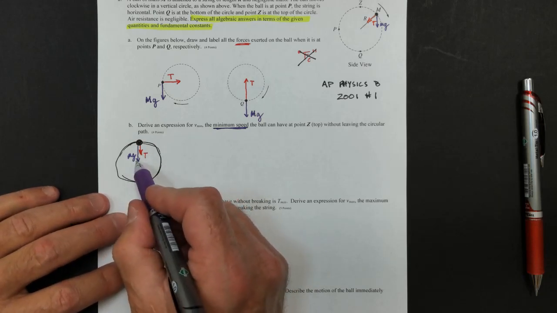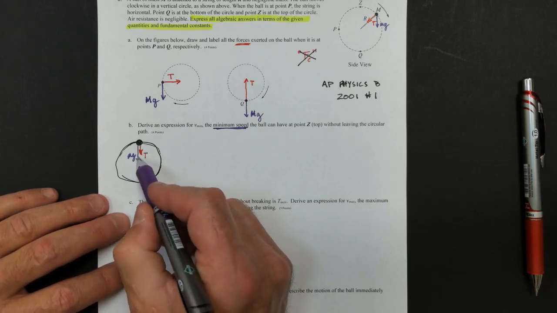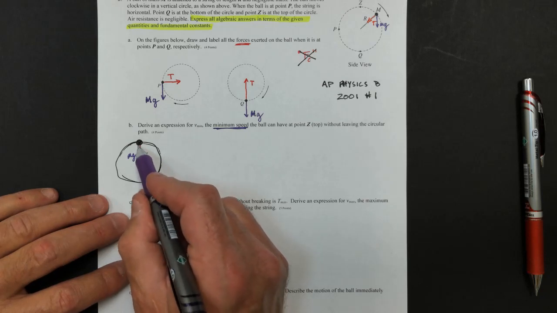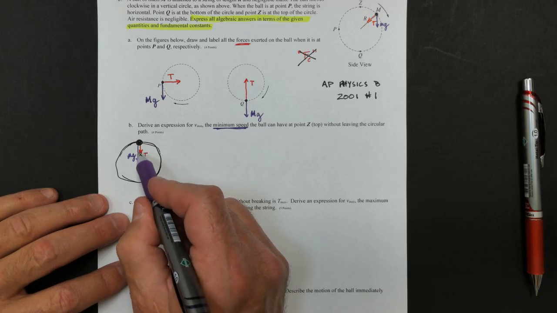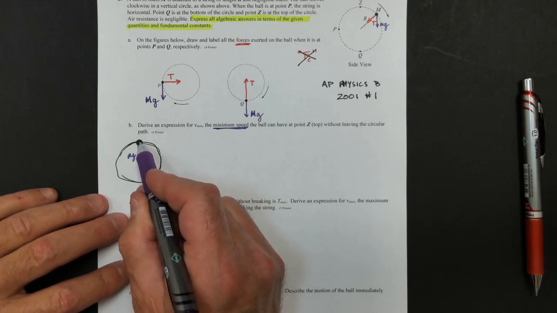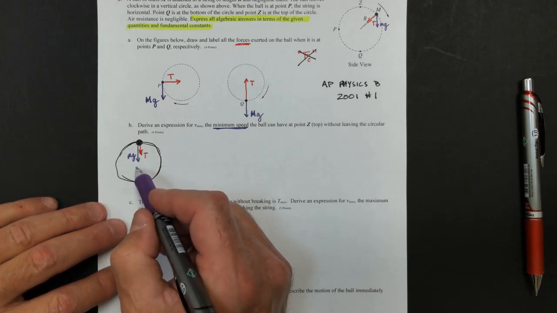Well, we know the weight force can't change because it's a function of the gravitational attraction of the ball and the earth. The tension force, however, does change. As we go slower, it requires less tension to keep it on its circular path. And at some point, that tension will sink to zero, at which time the only force that's holding this ball on its circular path is the weight force, the mg force.